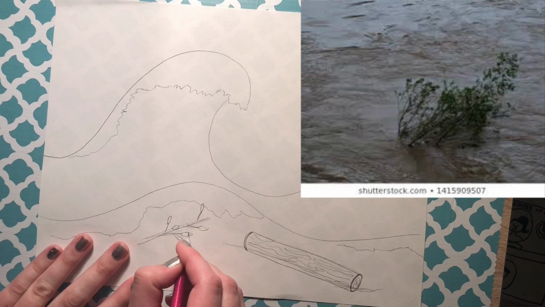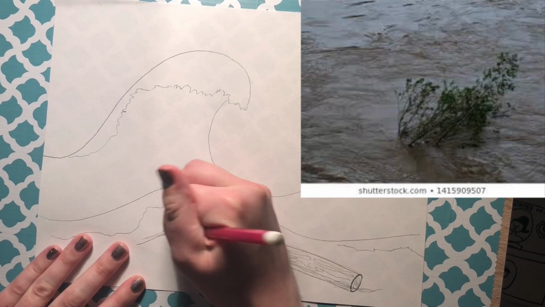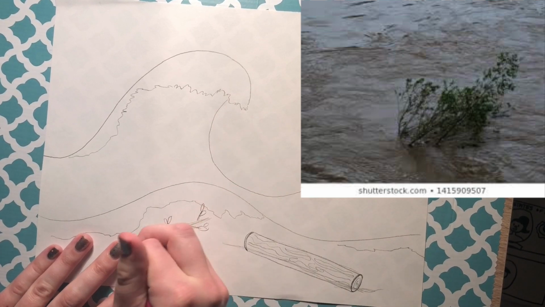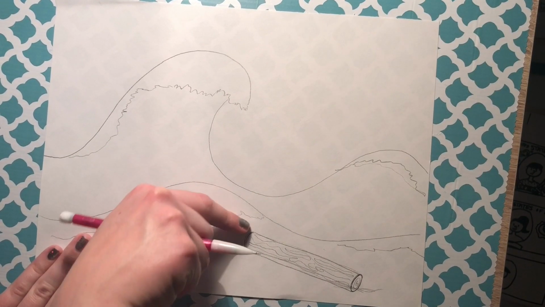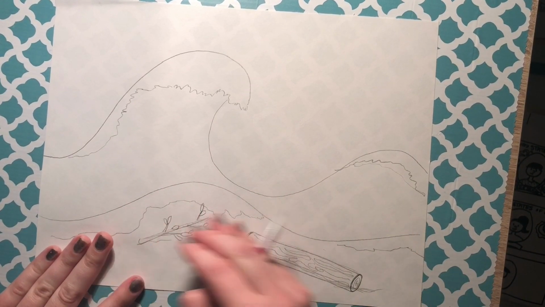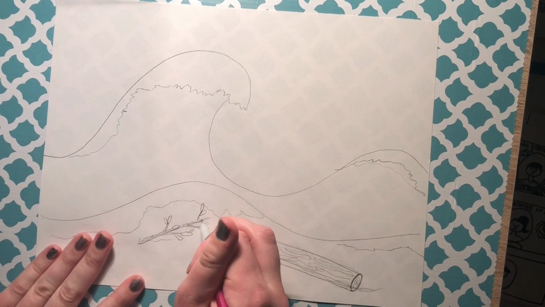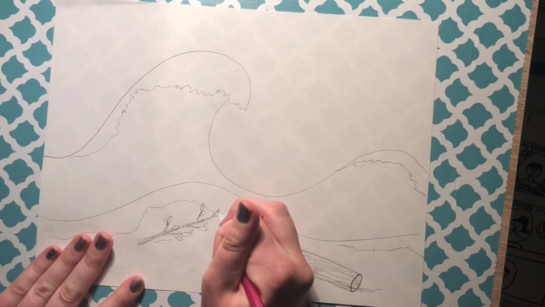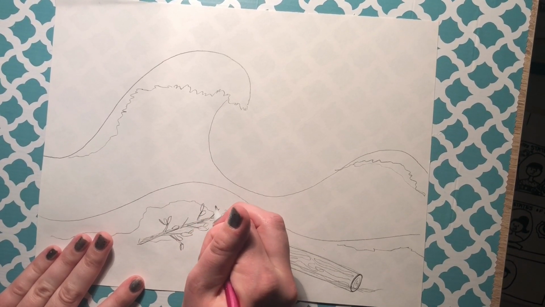You can add more than one leaf on the branch if you want. They're just football shapes. And see how that's pointing up because it's going up with the wave and then down. So, and we got to add some little texture to that too. And the more branches you can have going off, the more realistic it'll look.